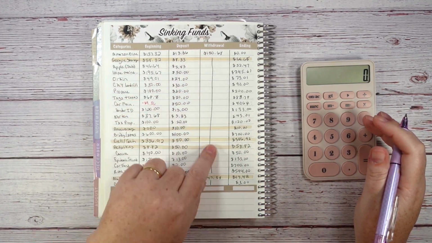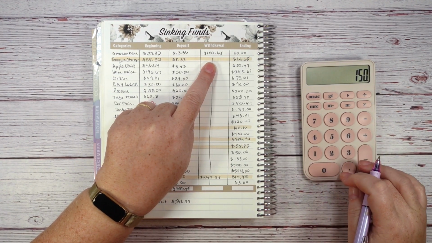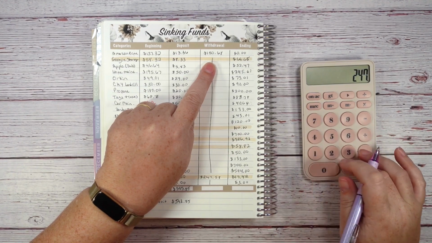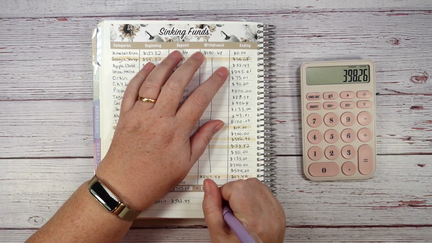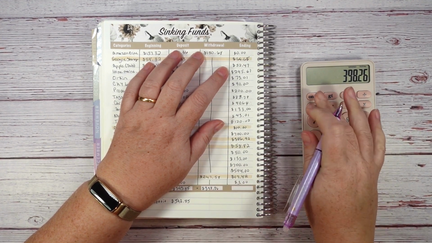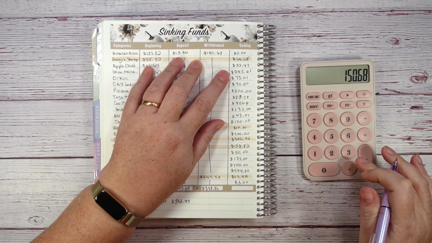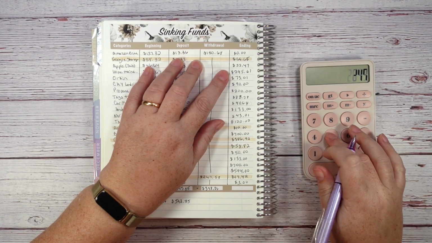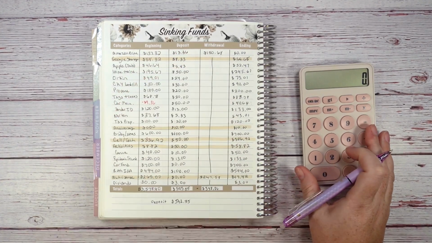So I'm going to total up what we have here. 150.68 plus the 247.58. Okay. So that means we're subtracting $398.26. I'll make sure I hit the right keys here. Oh no, plus. Yeah, okay. I thought I hit the wrong key.